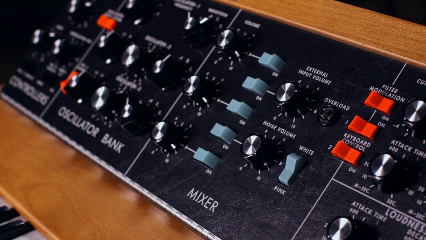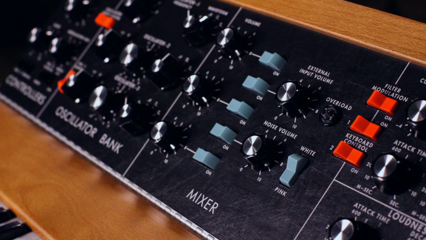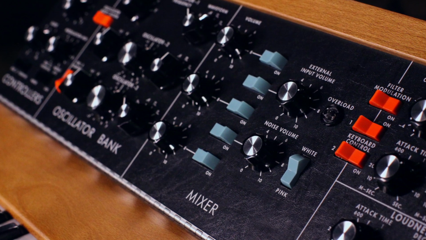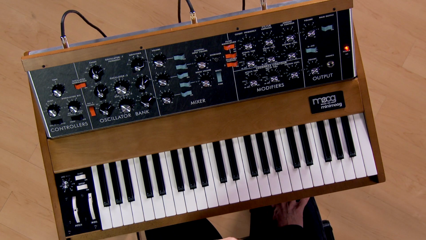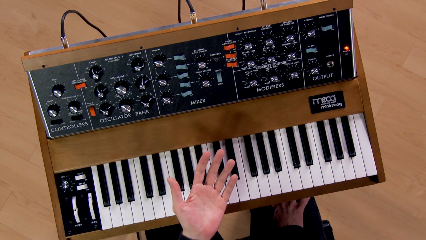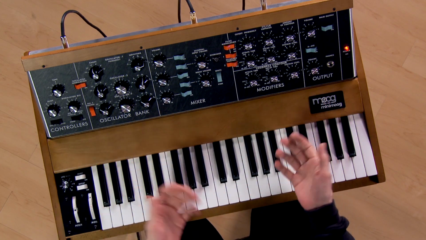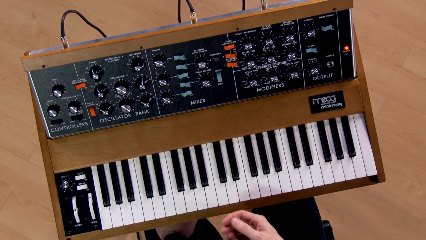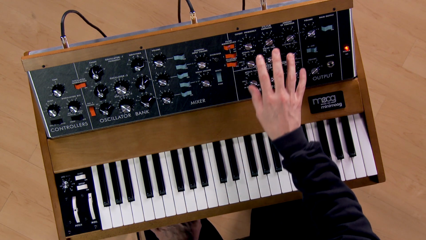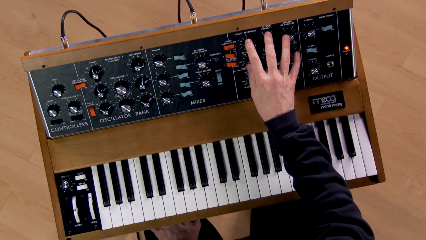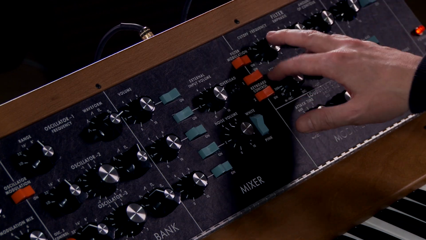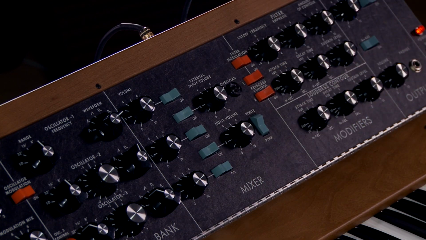Over to the mixer section, we find on-off switches and volume controls for each of the three oscillators, and then similar controls for the quarter-inch external audio input, which you can use to layer sounds with whatever you've got going on in the Minimoog, or on its own to shape external sounds using the gates and envelopes, or to filter them using the Moog ladder filter.